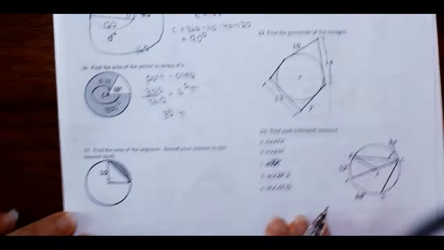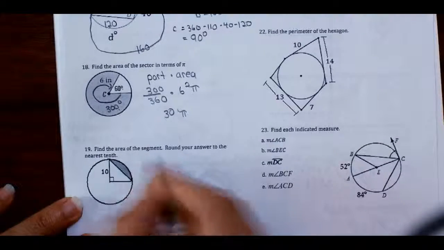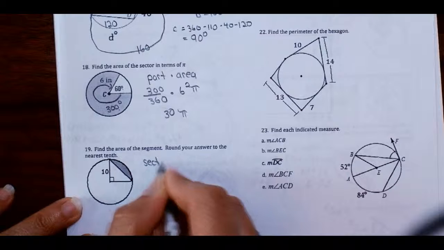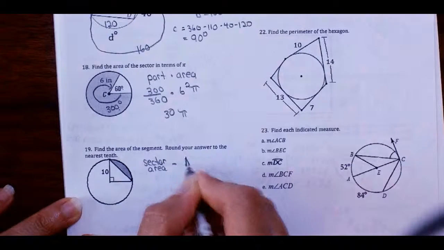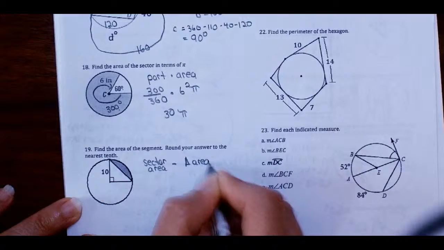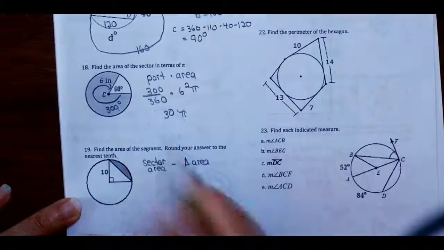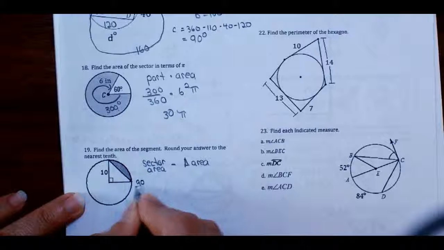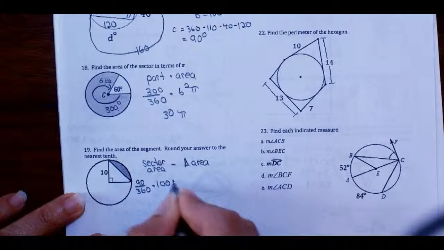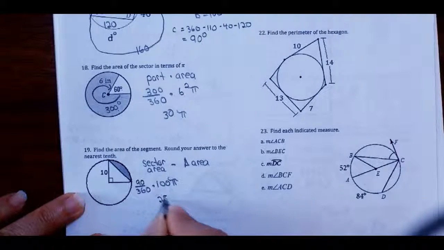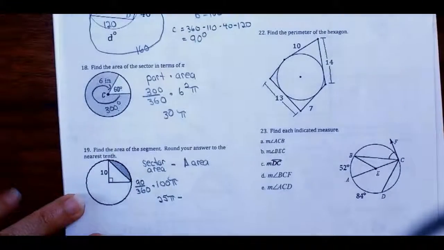Number 19, we're looking for the area of the segment. So this is the case where we're going to do the sector area minus the triangle area. So the sector area is that same formula we did up there. We've got 90 out of 360 times our area, which in this case would be 100 pi. That's 25 pi.